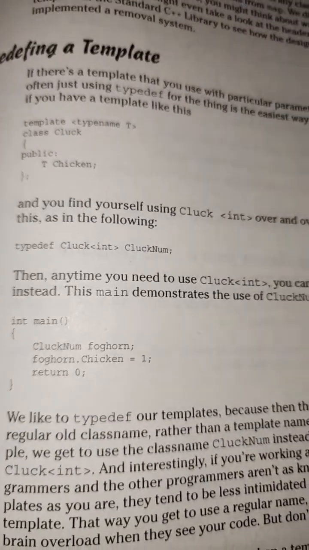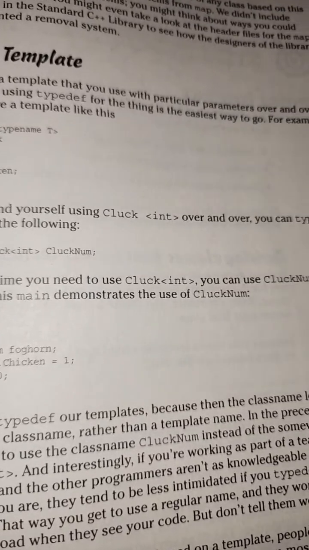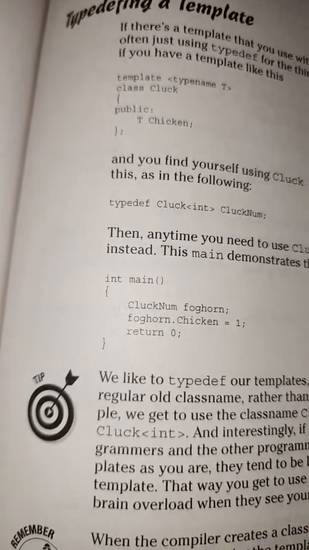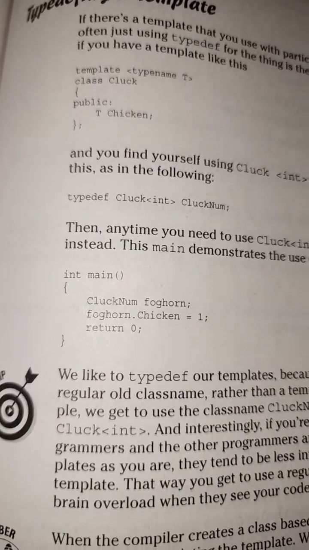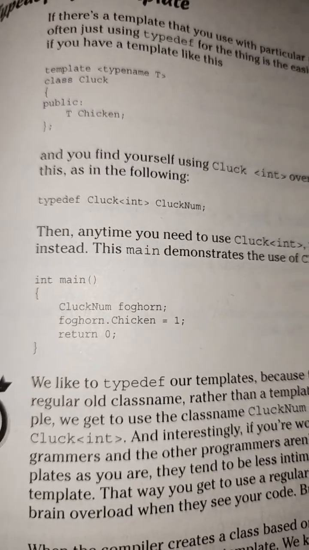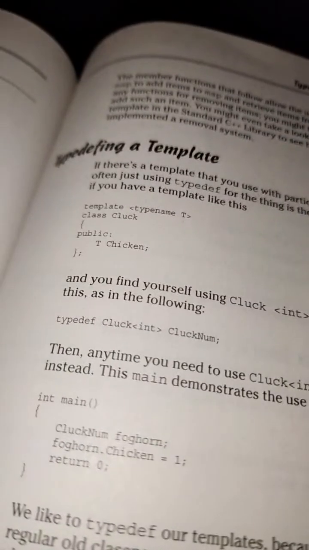This demonstrates the use of clucknum. int main, clucknum foghorn, foghorn.chicken equals 1, return 0. Tip: we like to typedef our templates because then the class name looks like a regular old class name rather than a template name. In the preceding example, we get to use the class name clucknum instead of the somewhat cryptic cluck<int>.